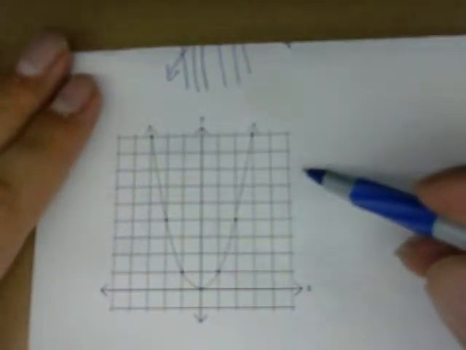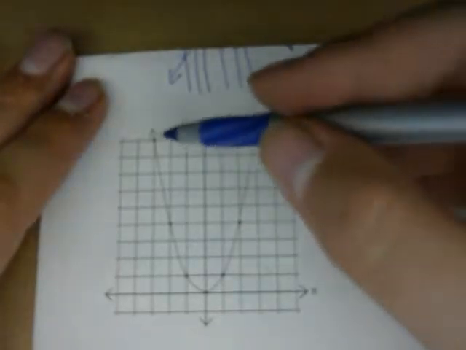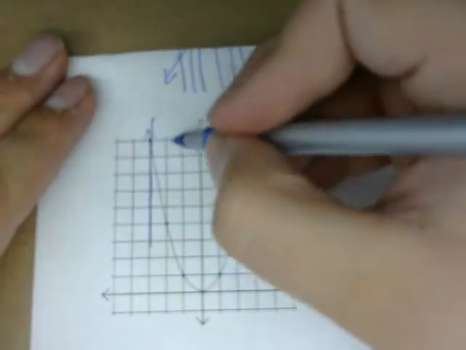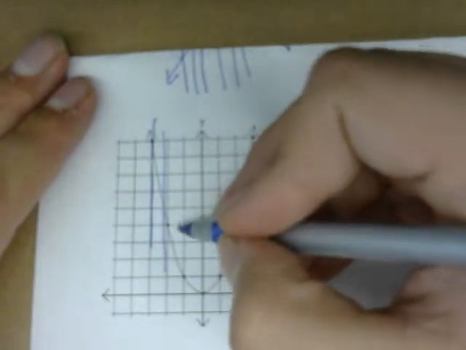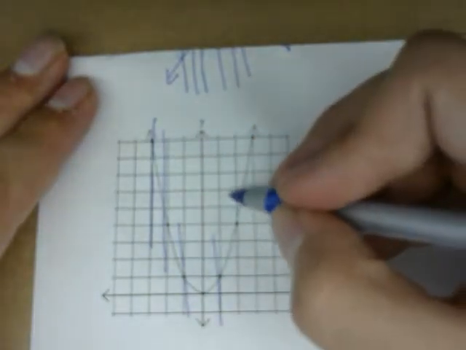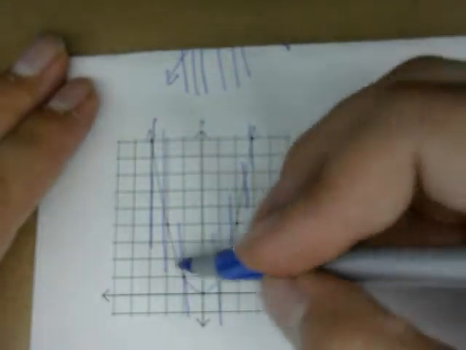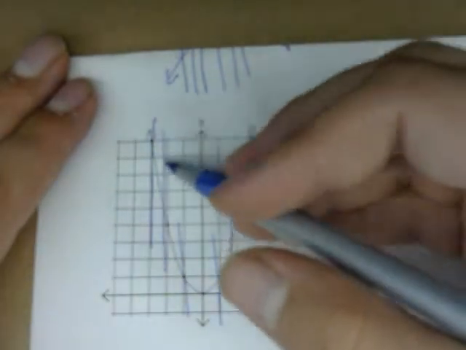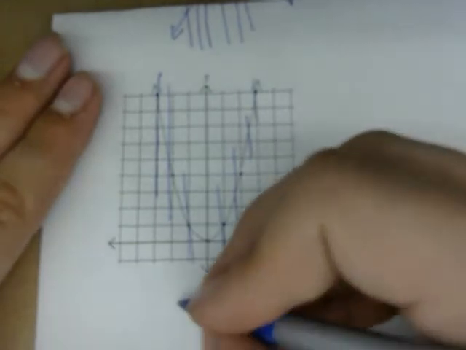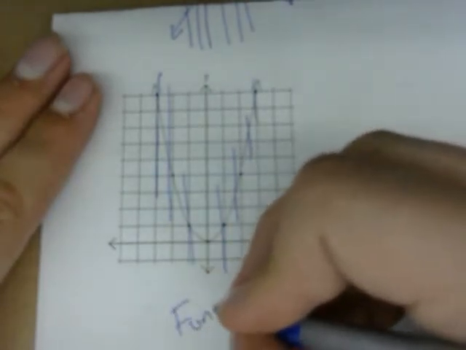Let's try this one. Okay, so this is a parabola. If I draw a vertical line, it doesn't matter where I draw this vertical line, there's no way I can go through more than one point of this U. There's no way I can do more than one point of this U. So we will call this, once again, a function.